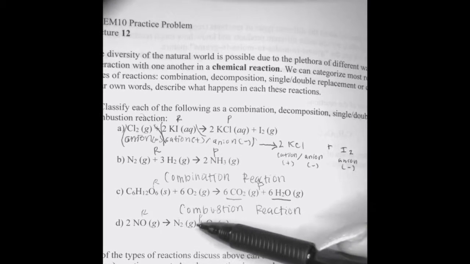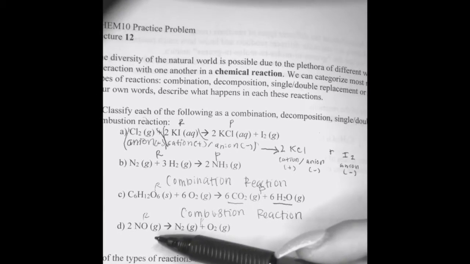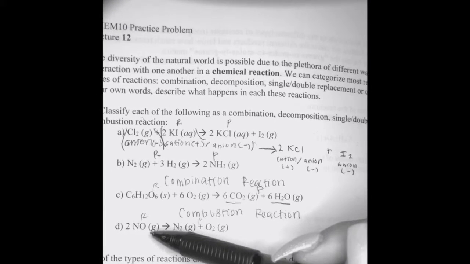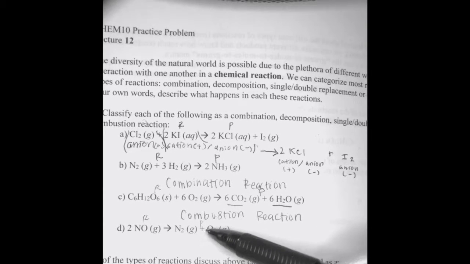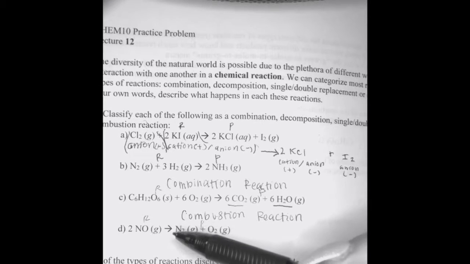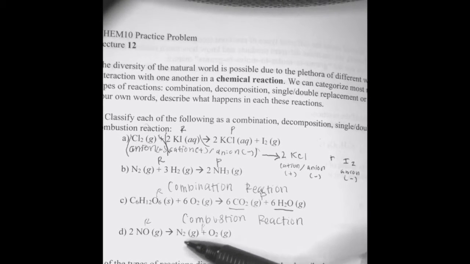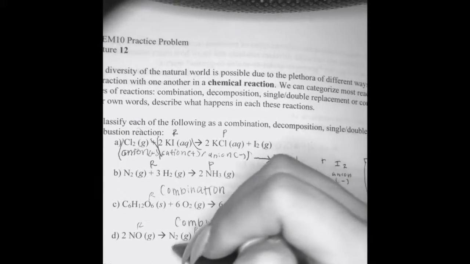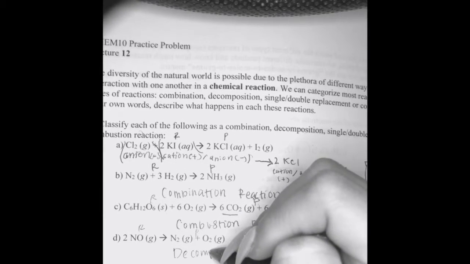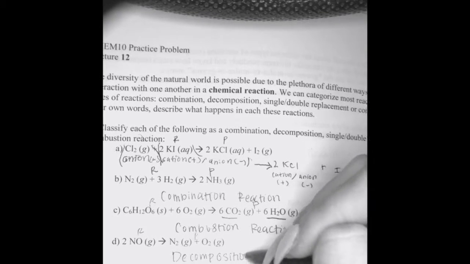Because of the breaking down process or the decomposing process from reactant to product, a single combined compound into its single elements, we can call that decomposition reaction.